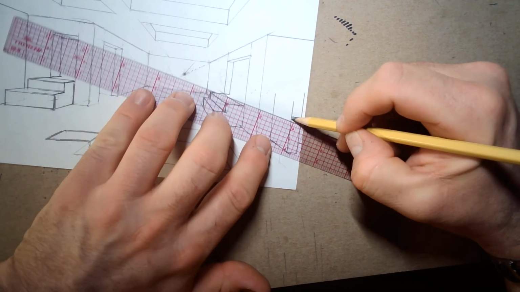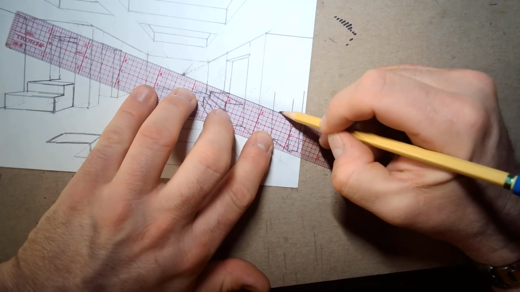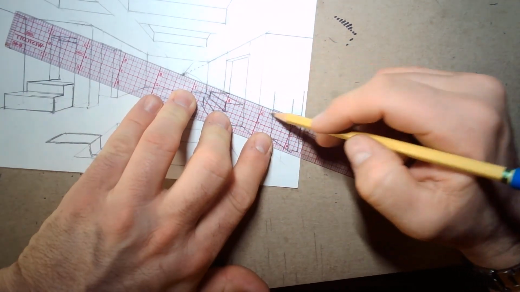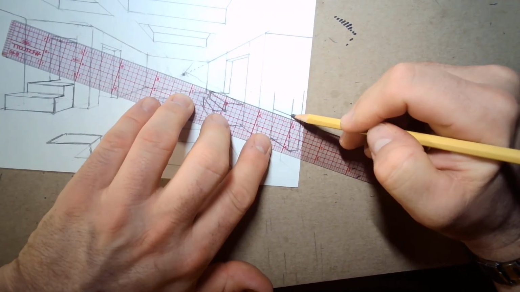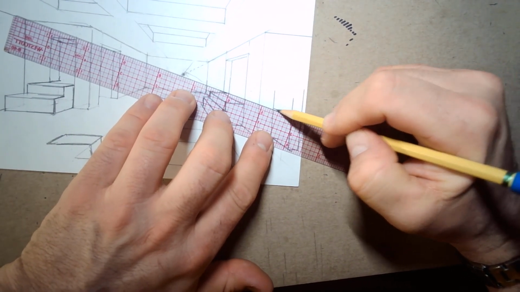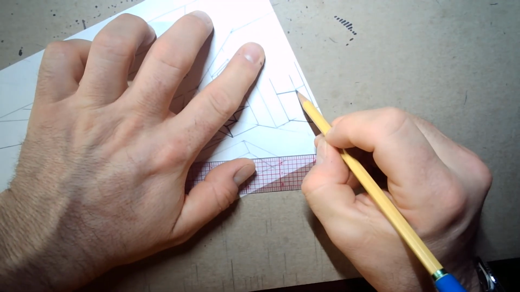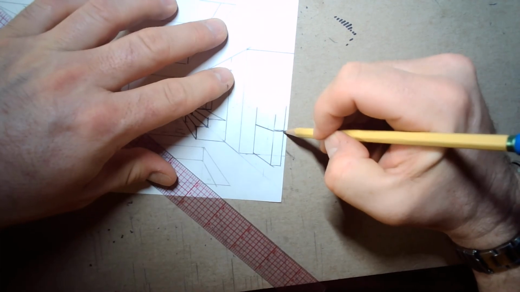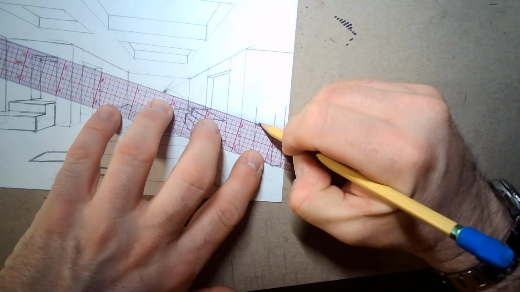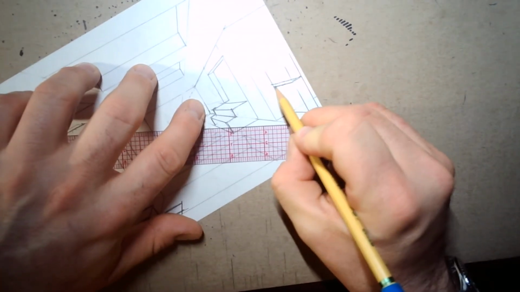Matches top and bottom. That goes back to the vanishing point. I missed it just a little bit. Just going to lower that to match. This goes back, and then that's a horizontal line there. Then you erase out your scraps.